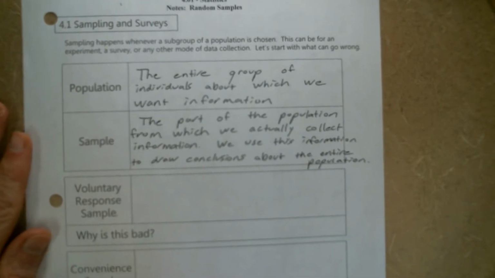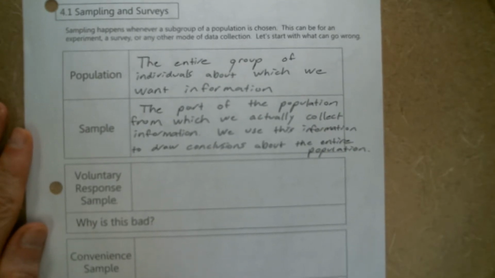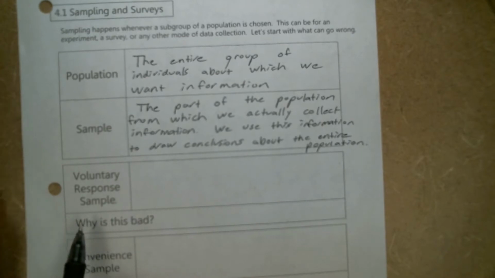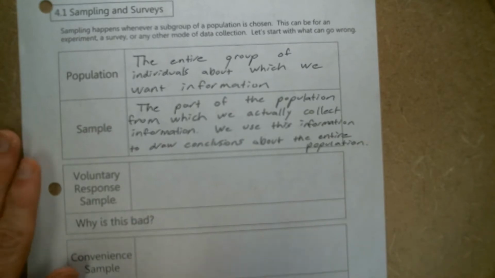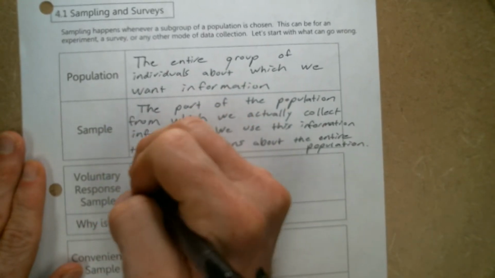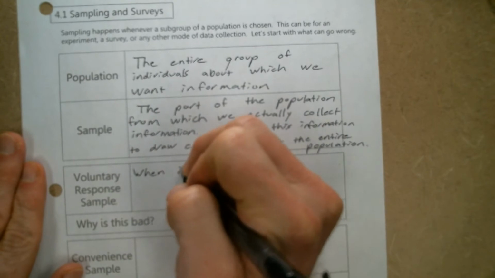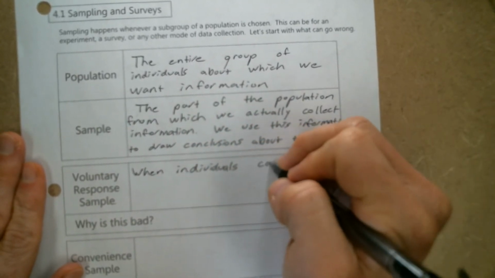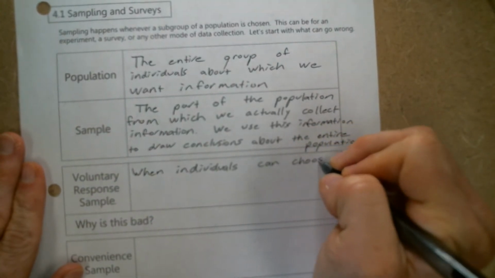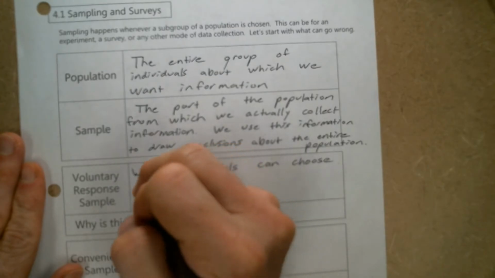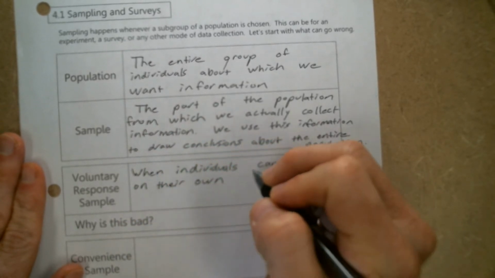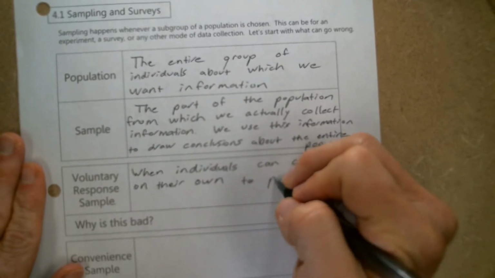So what's one way that can be bad? A voluntary response sample. This is something that happens all the time, and it's something that really shouldn't happen because it leads to bad information. So, what is a voluntary response sample? It's when individuals can choose on their own to participate in the sample.